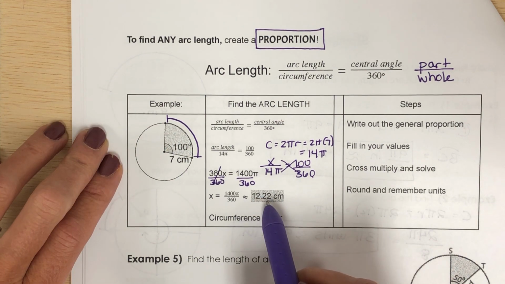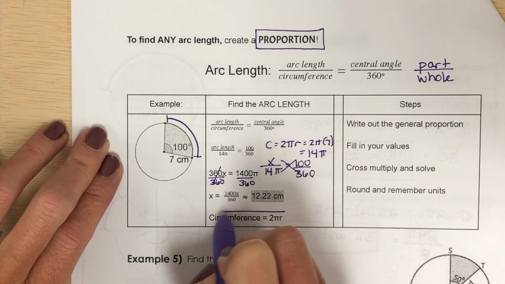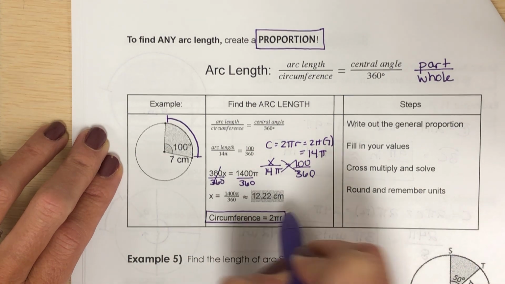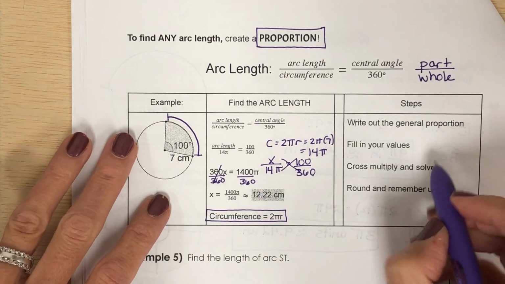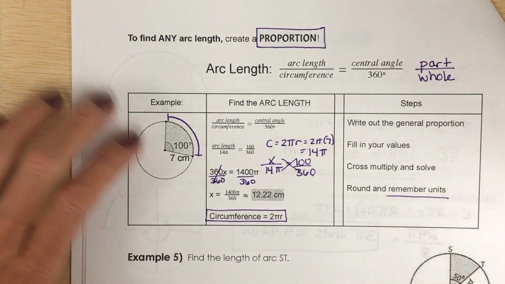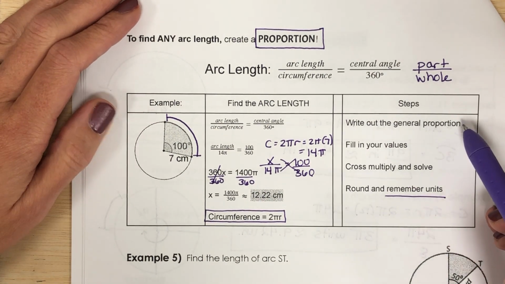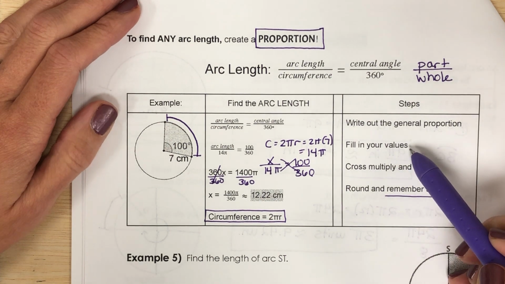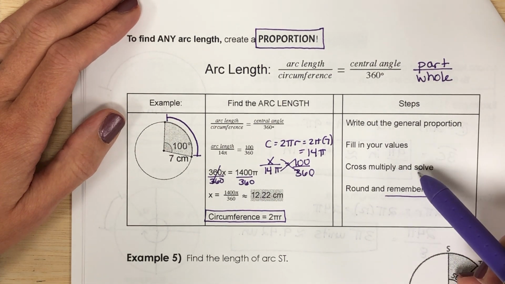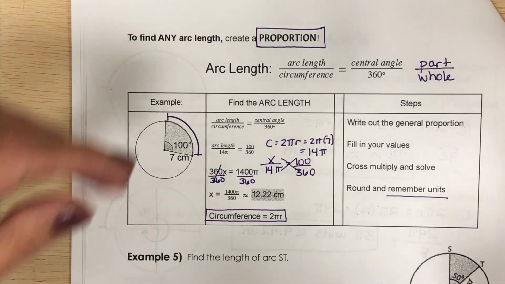rounded to the nearest hundredth would be 12.22 centimeters. And this is just a reminder that you are going to use the fact that the circumference is 2 pi r. So round and remember your units if necessary. Okay, so general steps: write out your general proportion, part to whole, fill in what you know. You're going to cross multiply, and then you're going to solve, and then you're going to round if you need to, and remember your units.